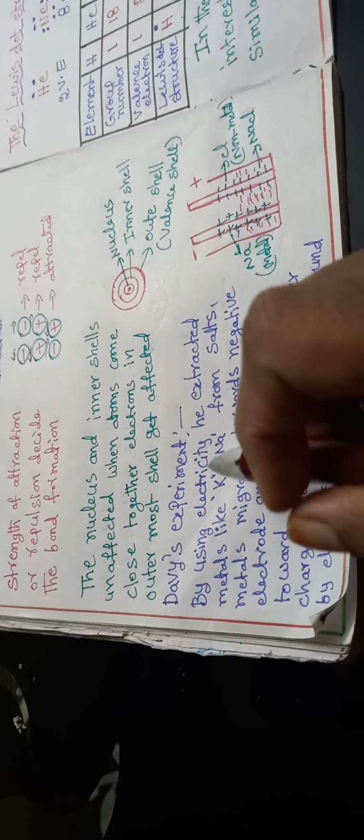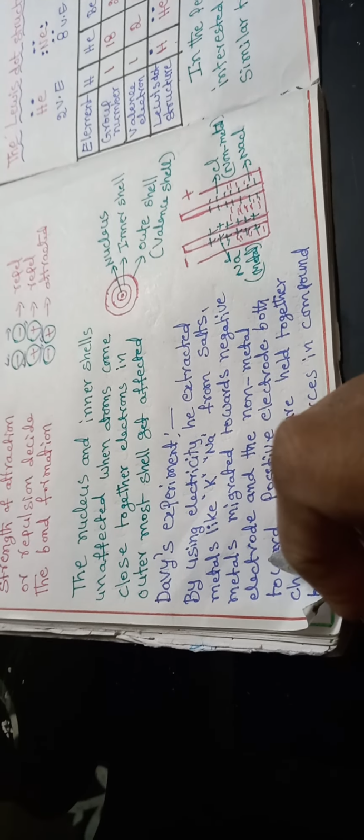Next, Davy's experiment. By using electricity, he extracted metals like potassium and sodium from salts. Metals migrated towards the negative electrode and the non-metal towards the positive electrode. Both charged particles are held together by electrostatic forces in the compound.